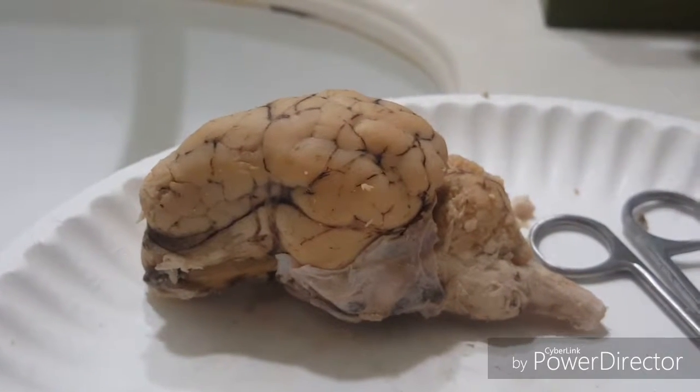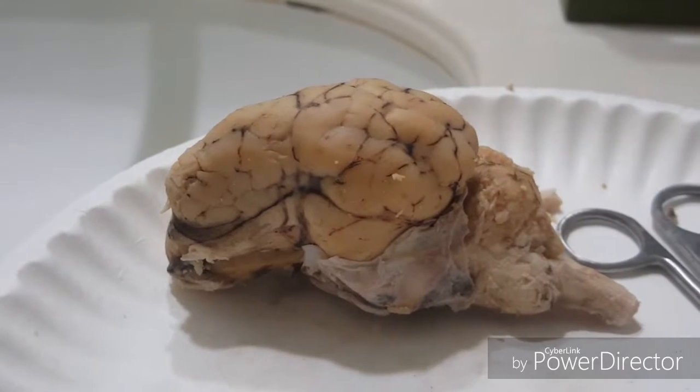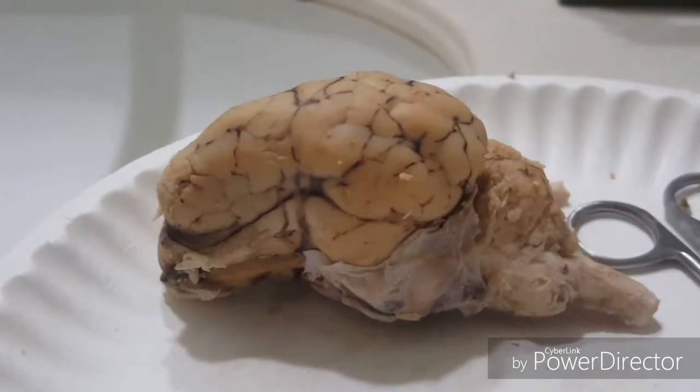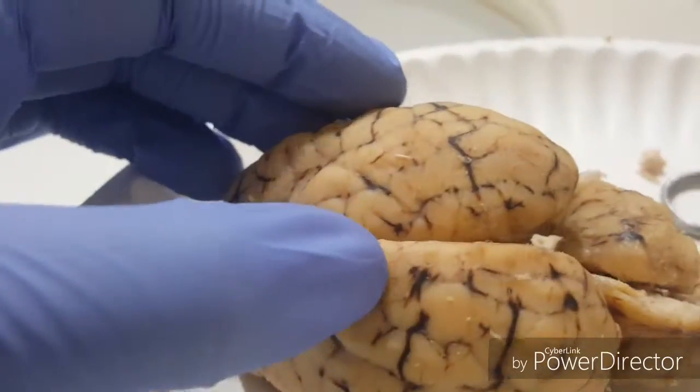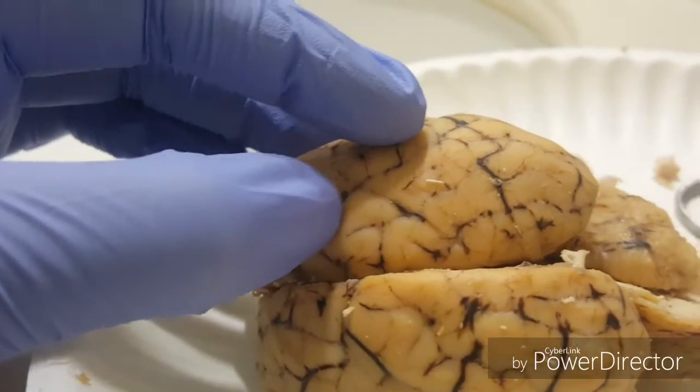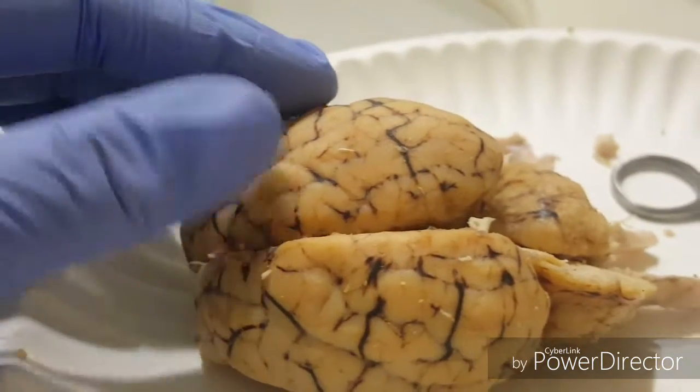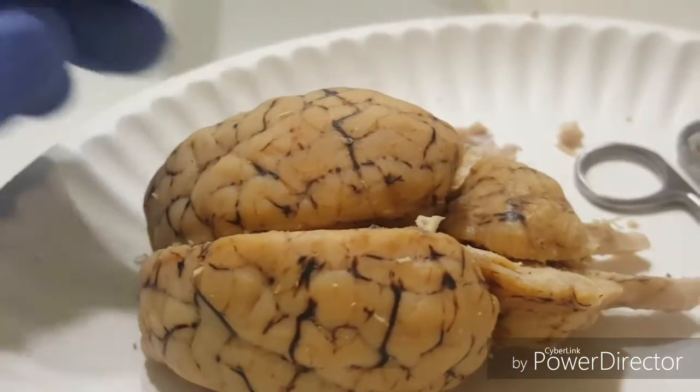Other anatomical structures that we find superficially on the brain would be the sulci and the gyri. The sulci are the grooves that you see within the lobes, and then the gyri are the ridges between the grooves. Perfect. So the next structure that we're going to look at is the cerebellum.